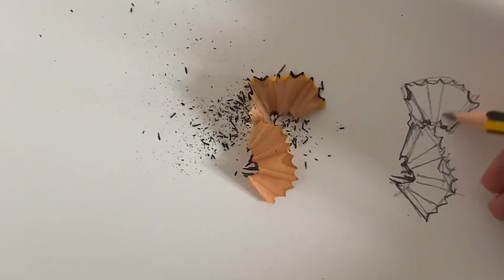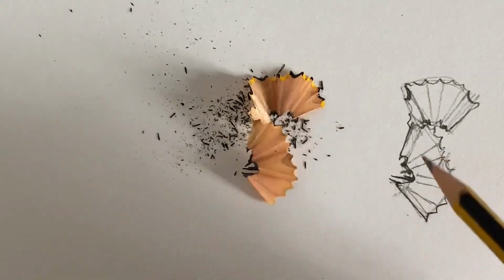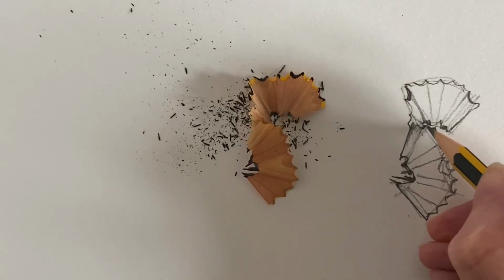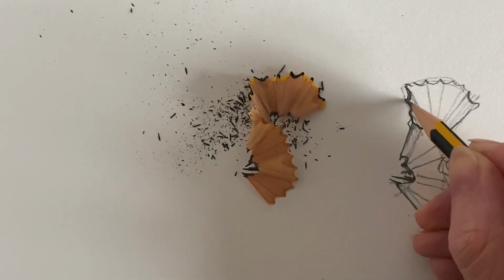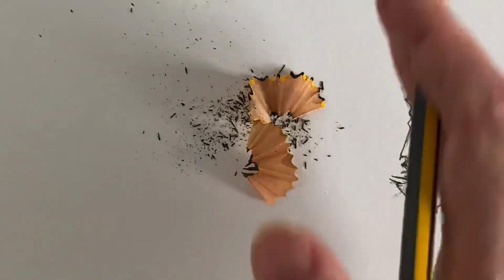And as it undulates and moves around, it's quite tricky to convey the space. I want this piece here to look like it's higher and further forward. So I'm going to pick out the edge as it moves around into there. So that should look like it's a little bit further forward and it's coming around and going down.